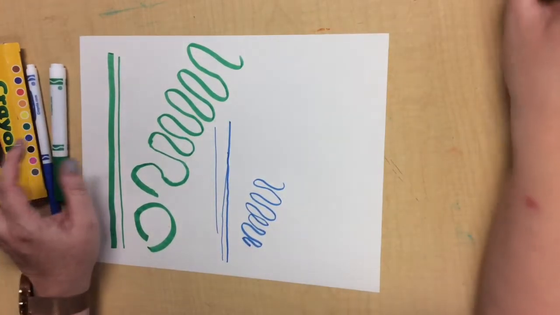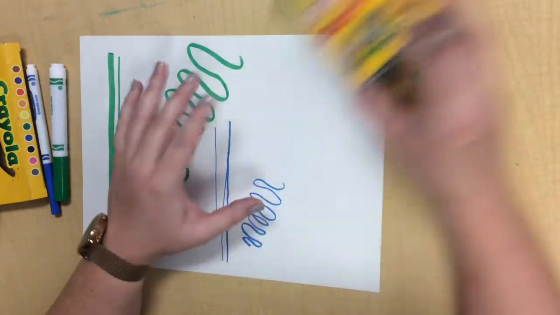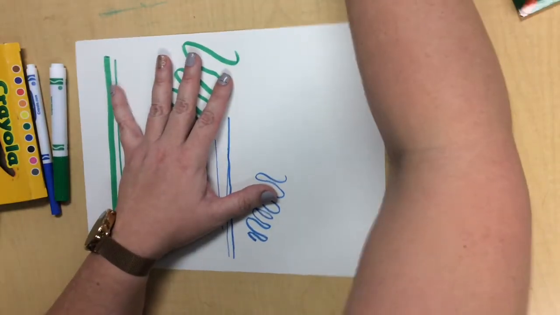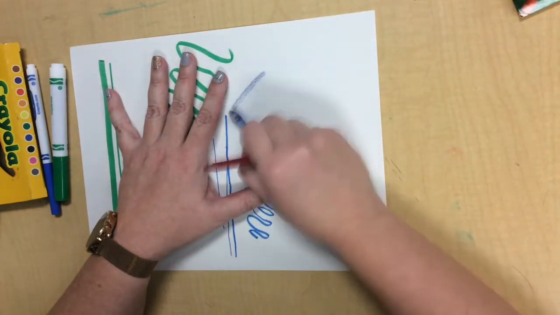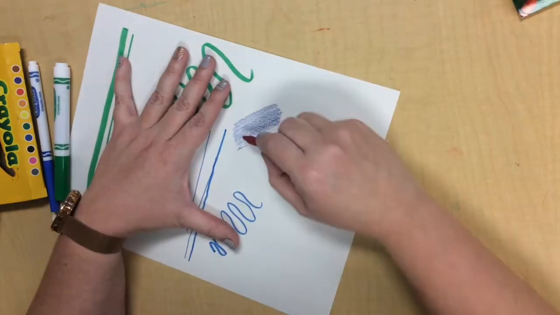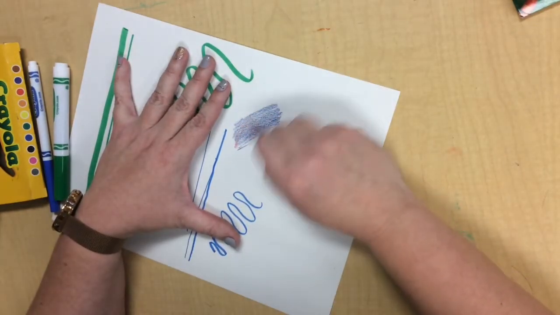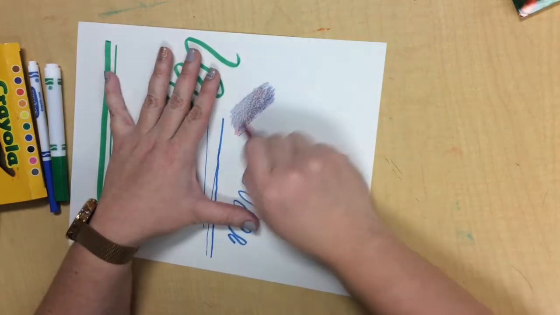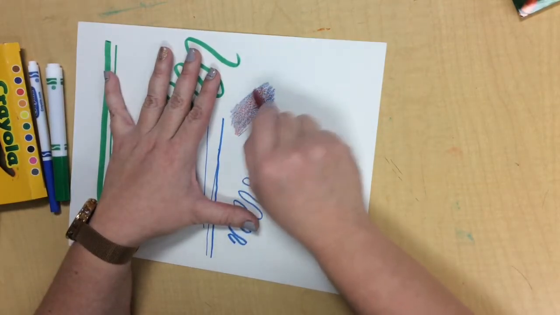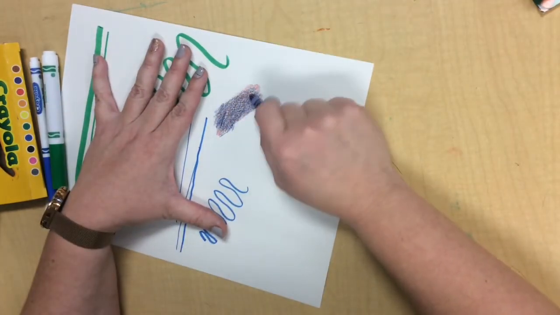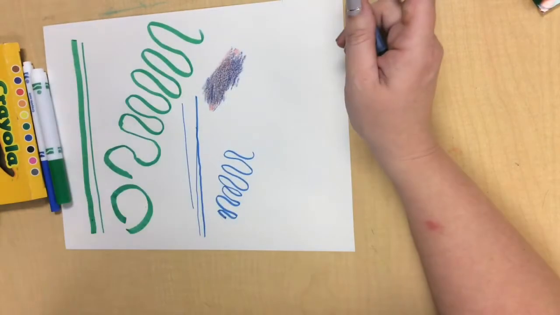Crayons are a great choice if you're interested in blending different colors. So I'm going to take a red and a blue here, and I'm going to show you some blending. So maybe I want a very light color, and then I can go in with another color and layer colors to make brand new colors. So if you want something with softer edges, crayons might be the way to go.